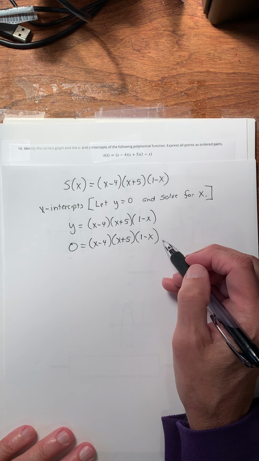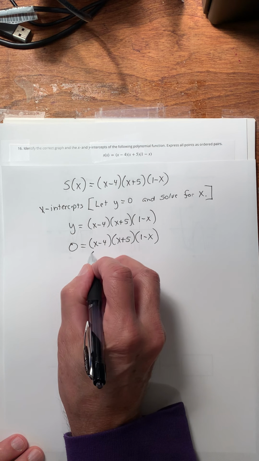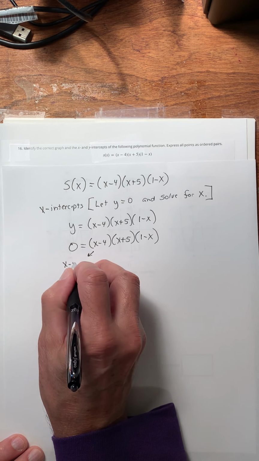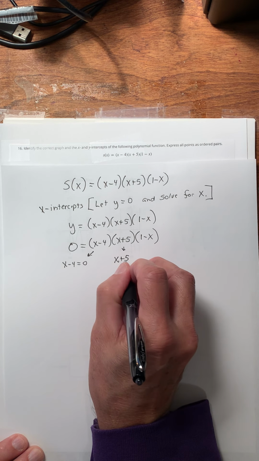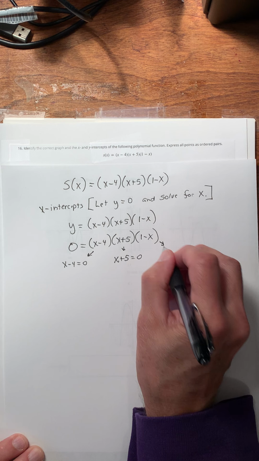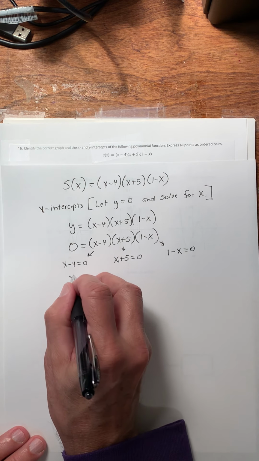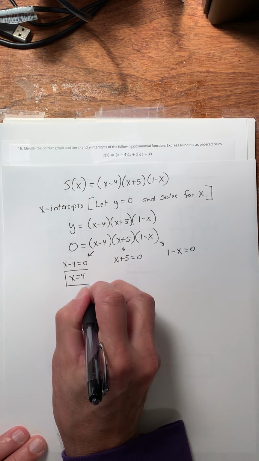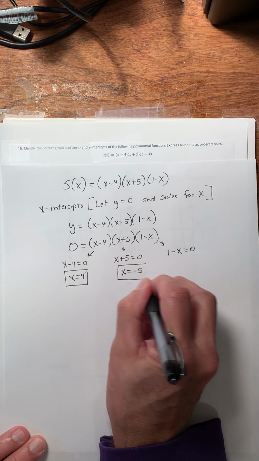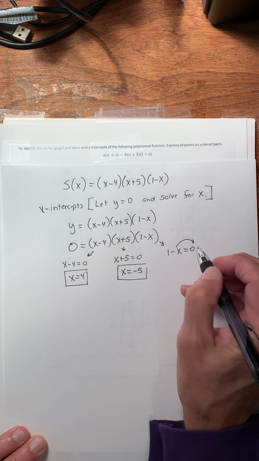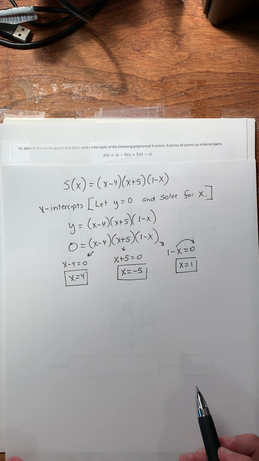Okay, now what do I do? I set each of these factors equal to 0 and solve. That's not hard. Add 4, x is 4. Subtract 5, x is negative 5. Move the x to the other side, x is 1.